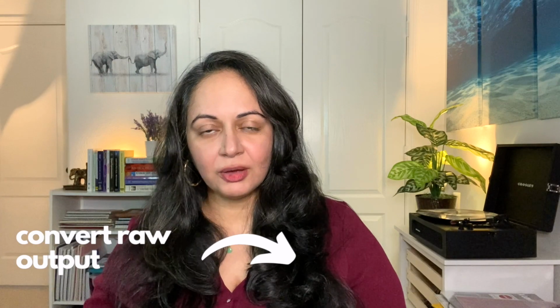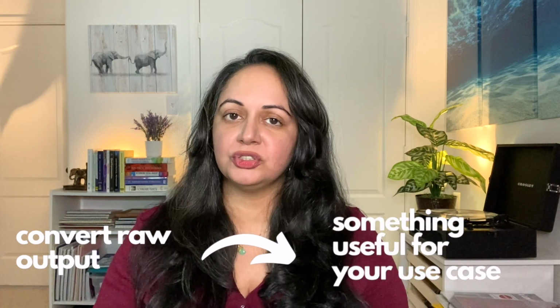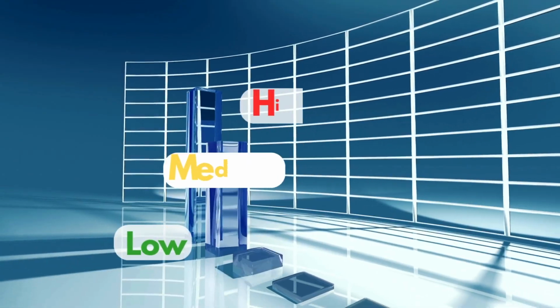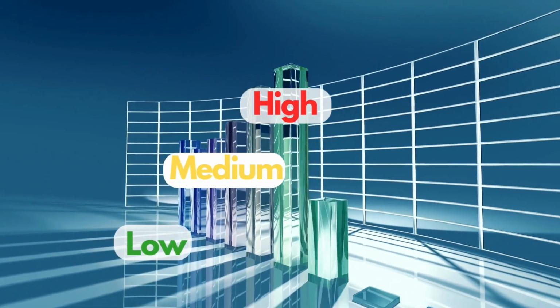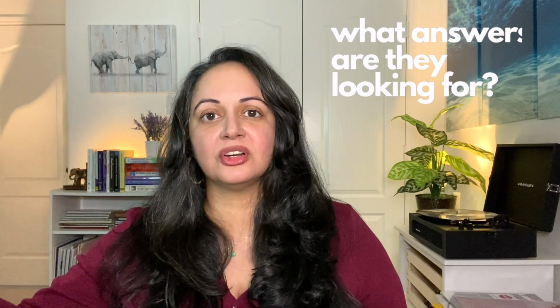And it's really detrimental for the next step, which is you want to convert that raw output into something useful for your use case. For example, if it's probability, you probably want to create buckets and chop it up into ranges, something like low, medium, high, like 0 to 33% is low, or you may have a 5 bucket situation. It just depends on your use case. What answer are they looking for?